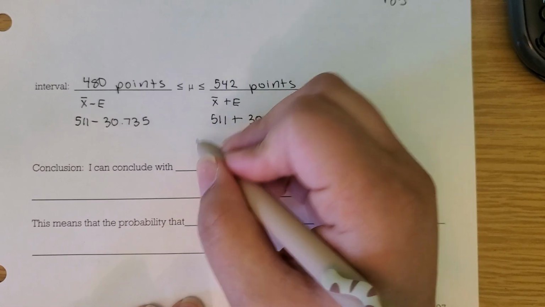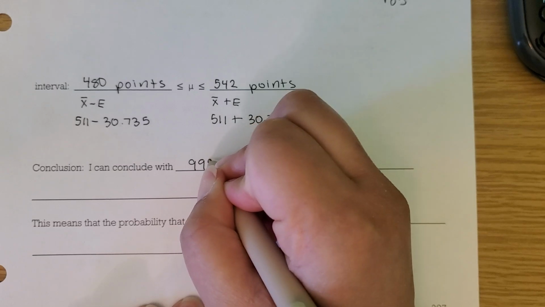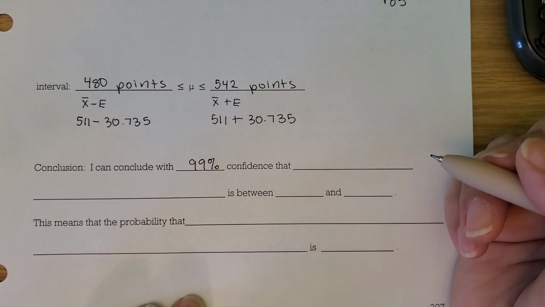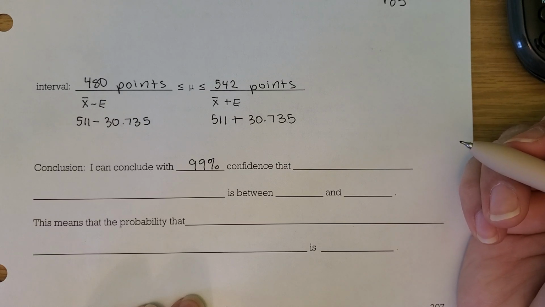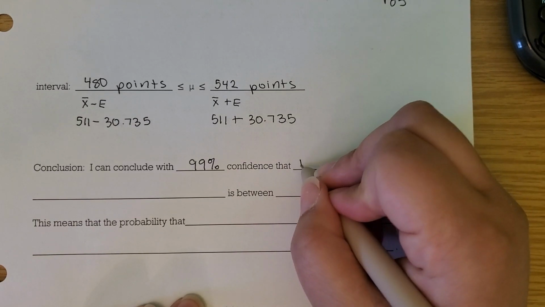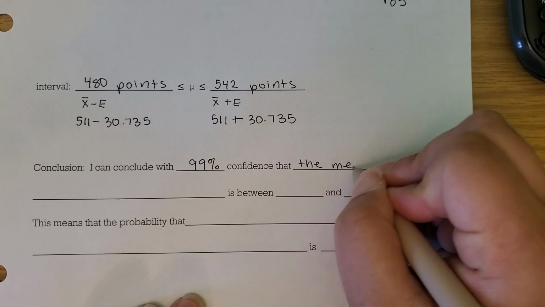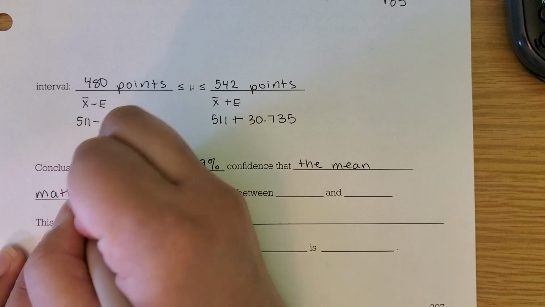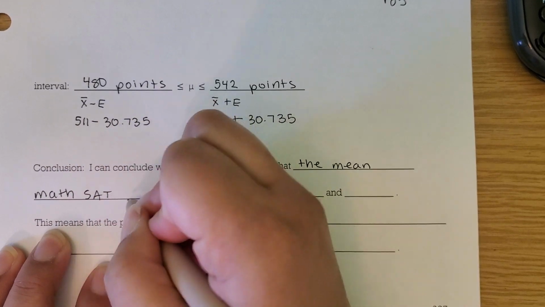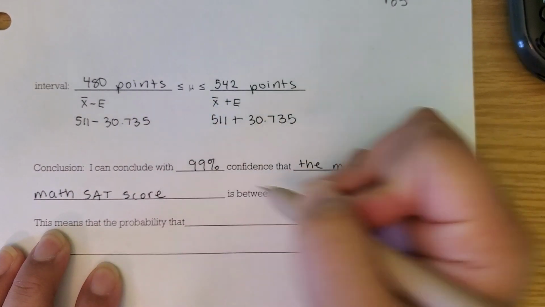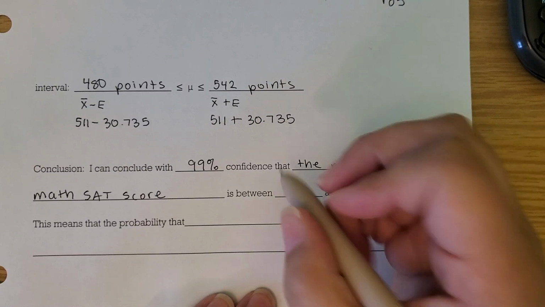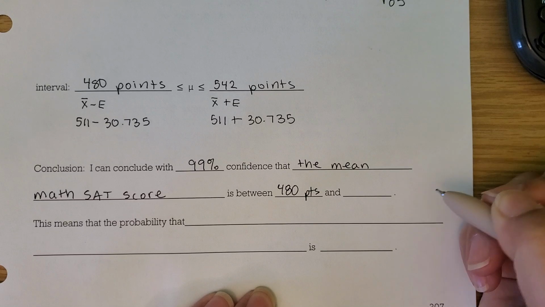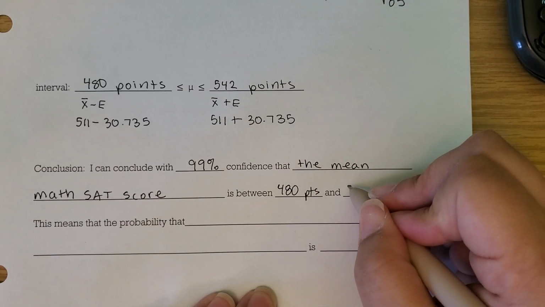I can conclude with 99% confidence, since that was our confidence level, that this is about math scores on the SAT, so that the mean math SAT score is between 480 points and 542 points.